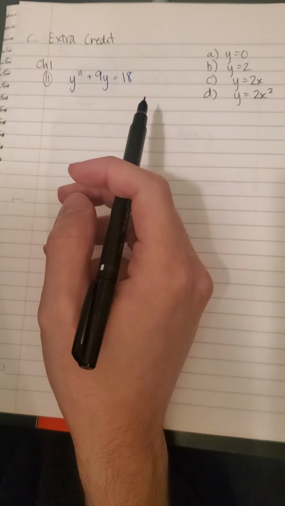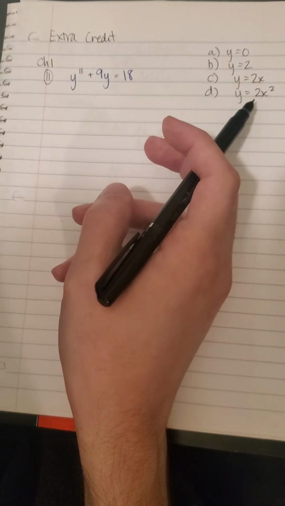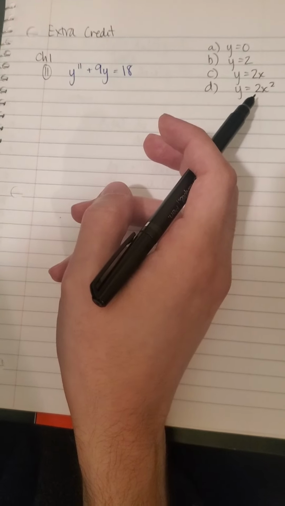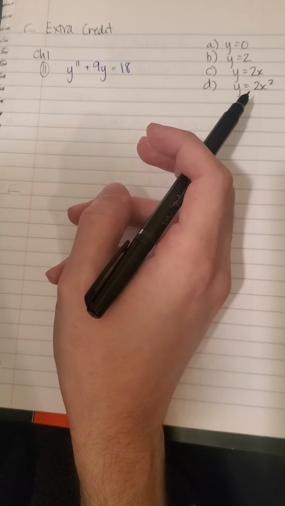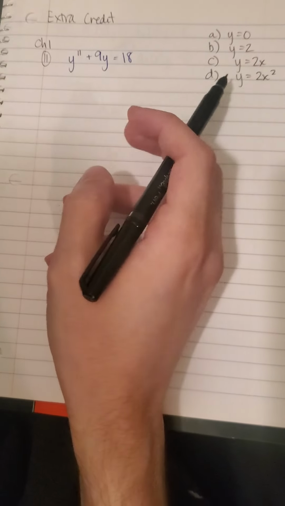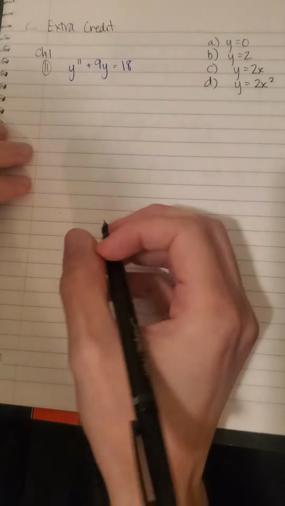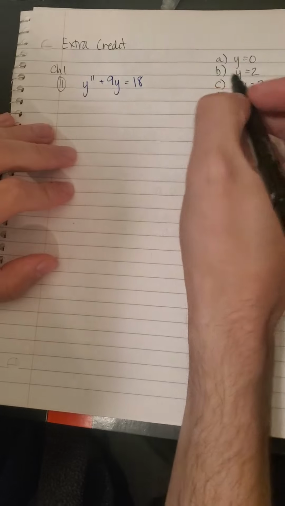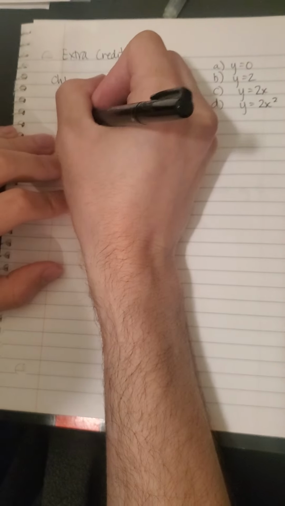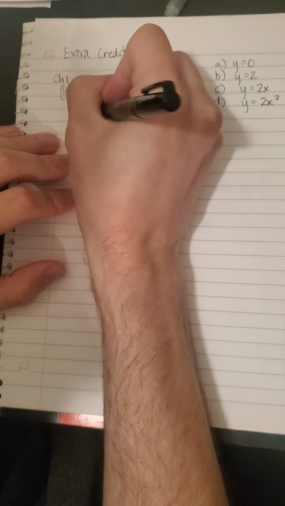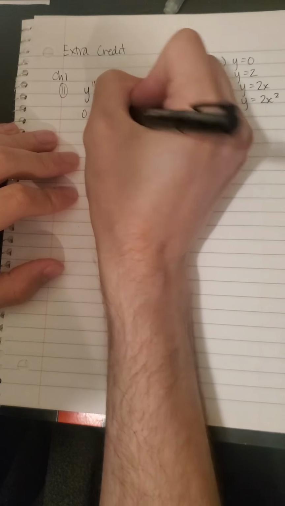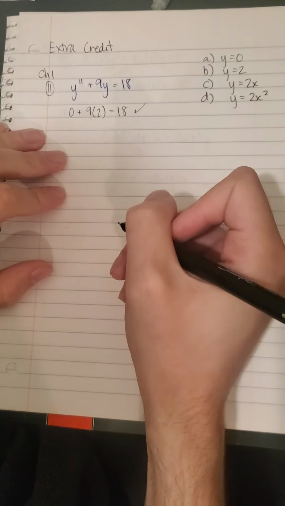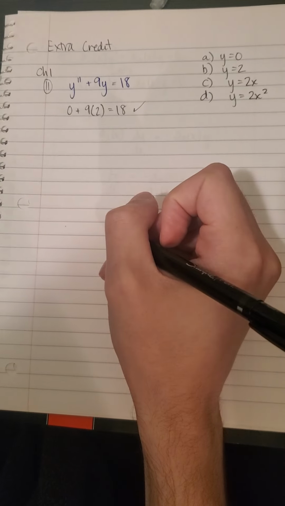Moving forward, the first derivative of this is just going to be 4x, and the second derivative is just going to be 4. So none of these really work except for y equals 2. The second derivative of 2 is just 0, plus 9 times 2 equals 18, indeed. So that felt good. They're never that easy.